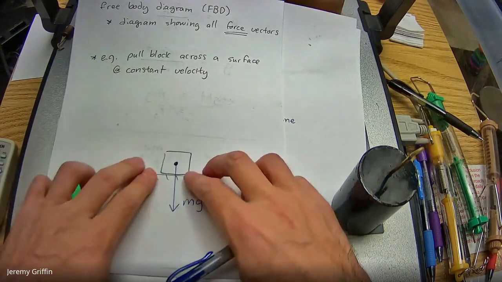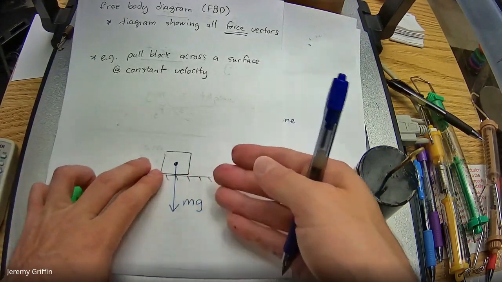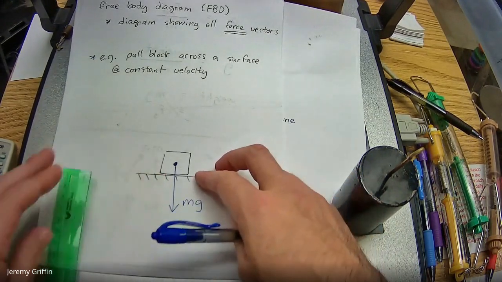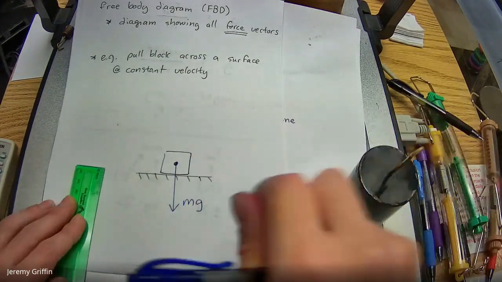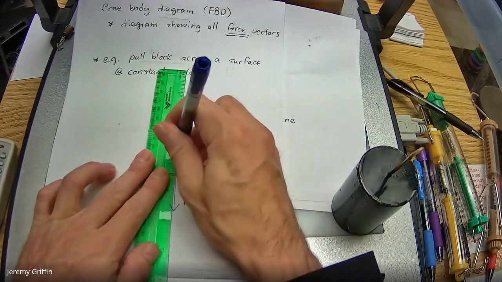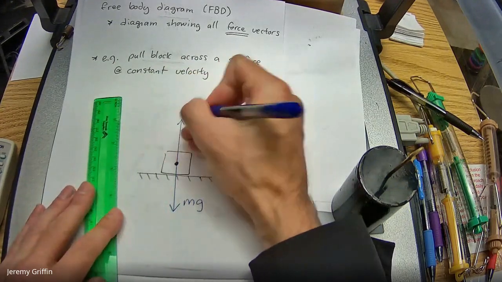Now, if that's the only force vector you draw and you walked away, then what you would be communicating to whoever's reading this free body diagram is that that block is in free fall, like you tossed it off a cliff, and it would actually be accelerating straight down, wouldn't it? But that's definitely not what's going on. The table is holding it up with the force I'm going to call F sub n.